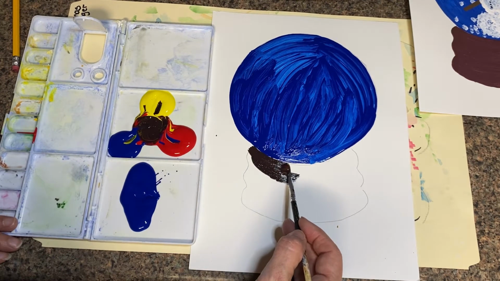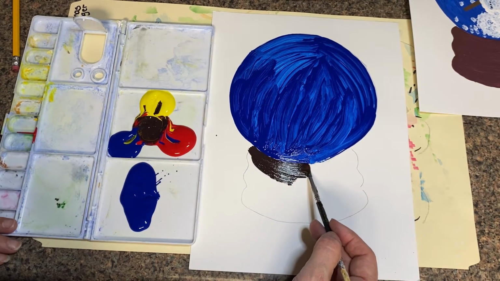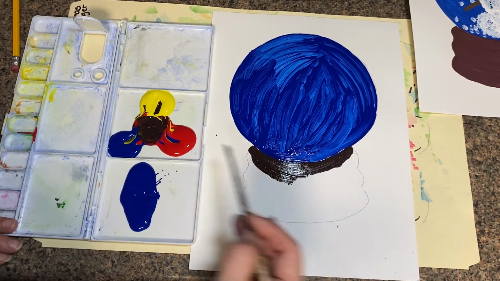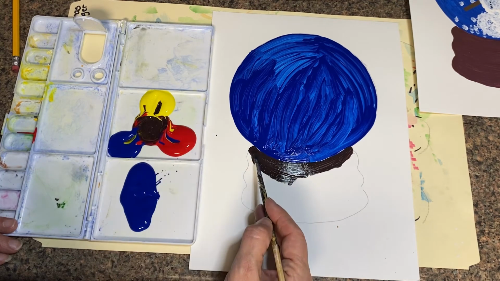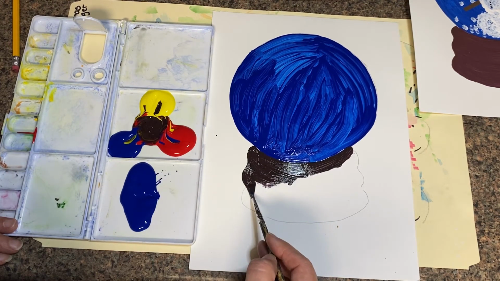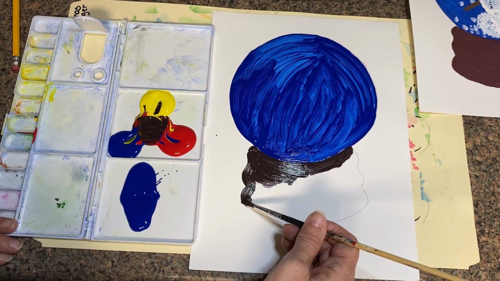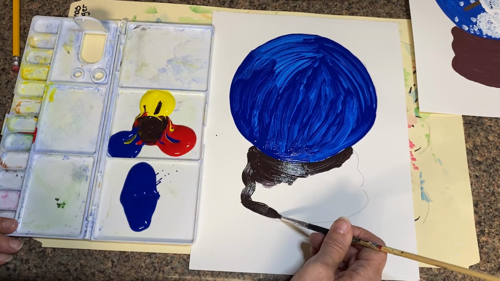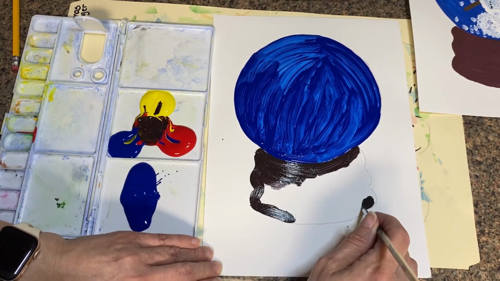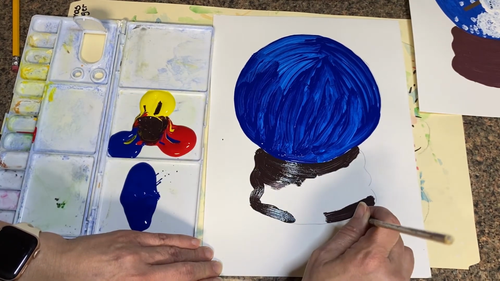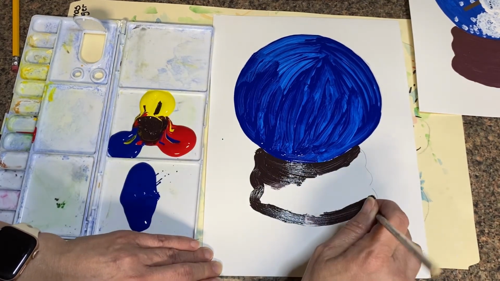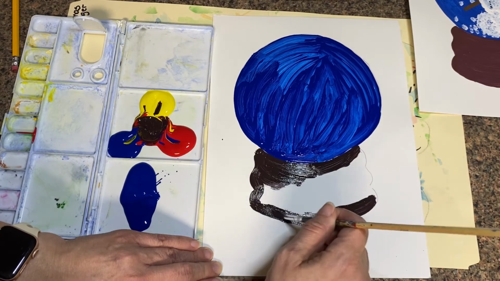I'm going to try not to touch the top too much, but it's pretty dry. I got a little bit of blue there. We have a dark yellow going on here. And this base I've got going has some bumps or whatever, ridges on the sides. So we want to make sure we get those ridges.